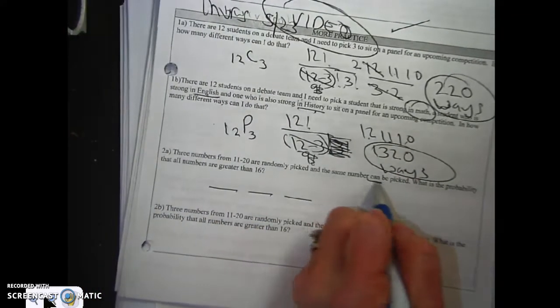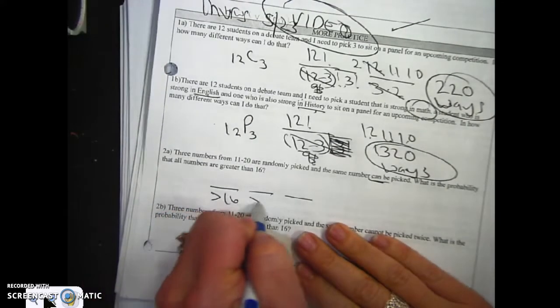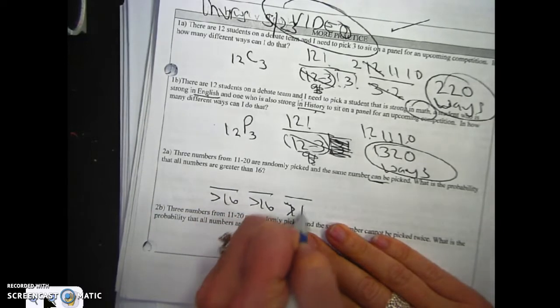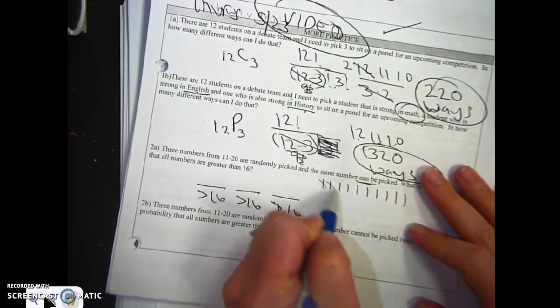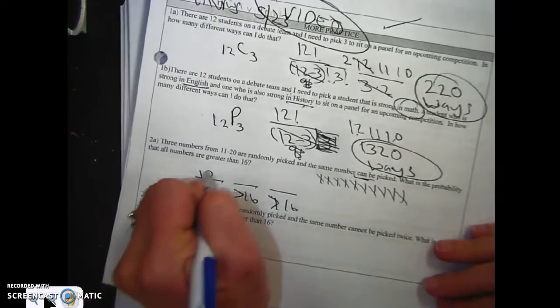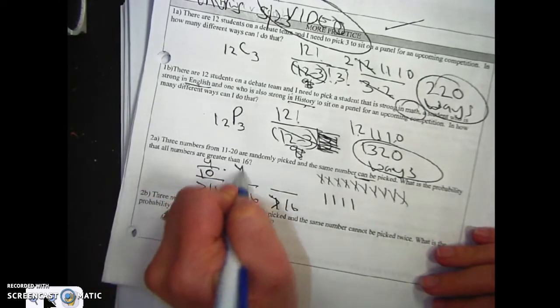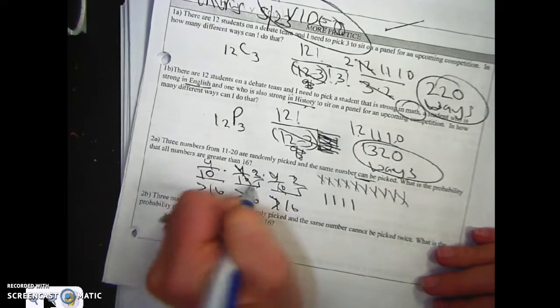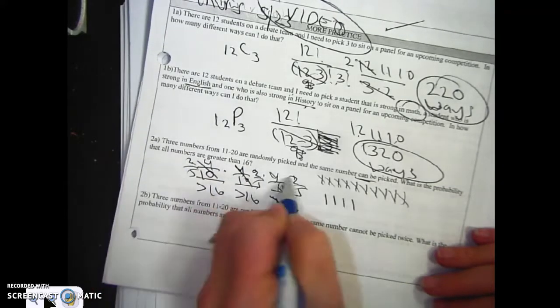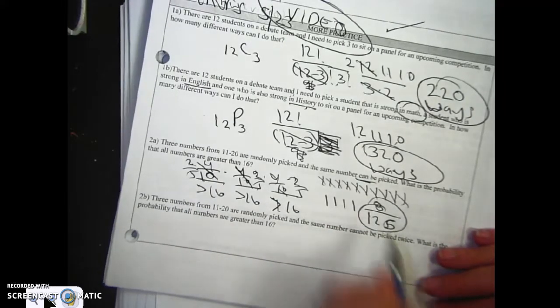All right, 3 numbers are randomly picked. And the same number can be picked, okay? So that's independent. What is the probability that all of them are greater than 16? Greater than 16, greater than 16, greater than 16. So let's see. 11, 12, 13, 14, 15, 16, 17, 18, 19, 20. I knew it was 10, but just double checking. Greater than 16: 17, 18, 19, 20. That's 4. 4 out of 10, 2 fifths. 2 times 2 times 2, 8. 5 cubed is 125.